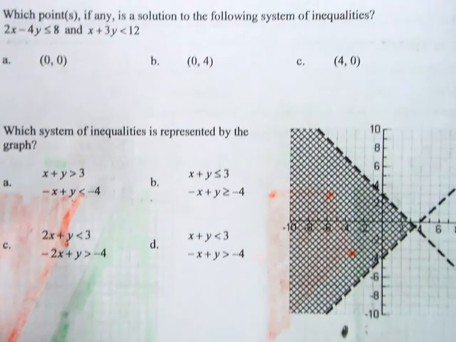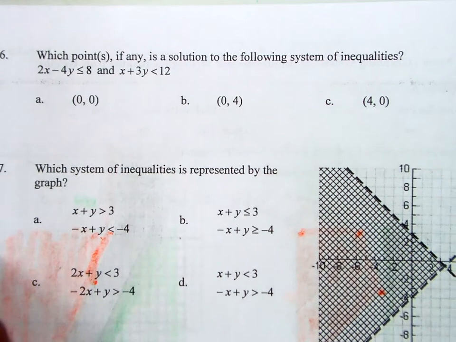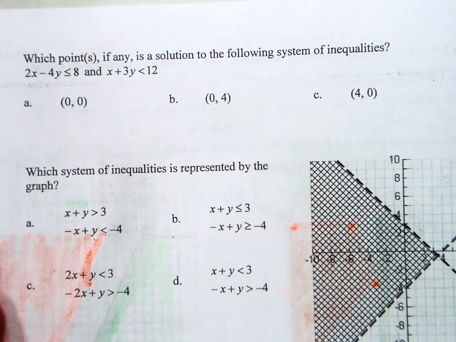Let's see. Anything else? I think that should be enough for you to effectively complete this homework and understand the concepts here.